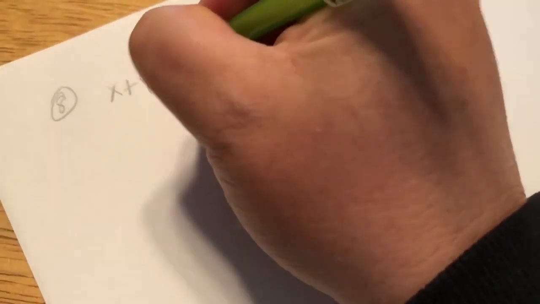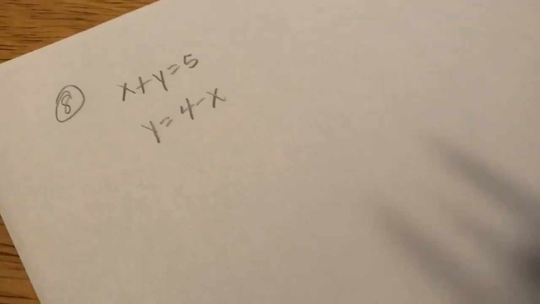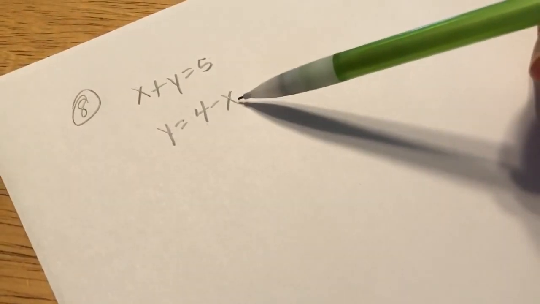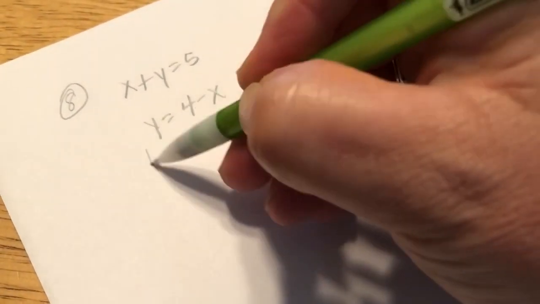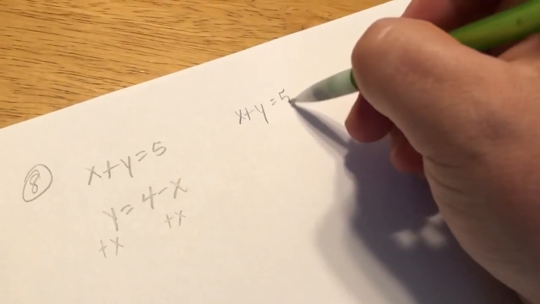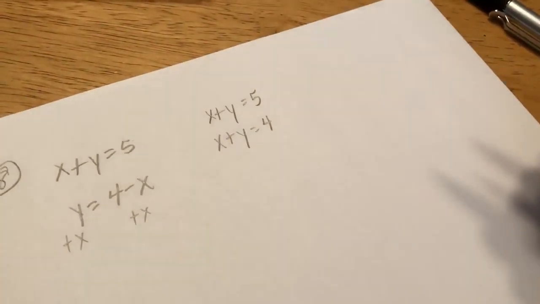All right, last one, number 8. I'm going to mix it up a little bit here. What about x plus y equals 5 and y equals 4 minus x? Well, this is the first time this has happened, but it might happen on your homework. It's not aligned. Our x isn't under our x, our y under our y. So an easy fix is just to move the x over. So we add x. And again, I want them in line. So it's x plus y equals 4, okay?